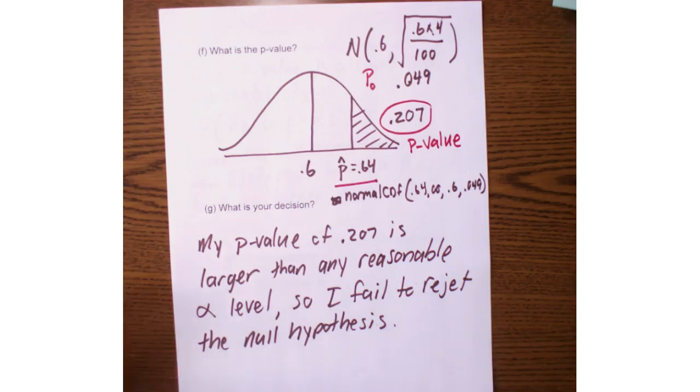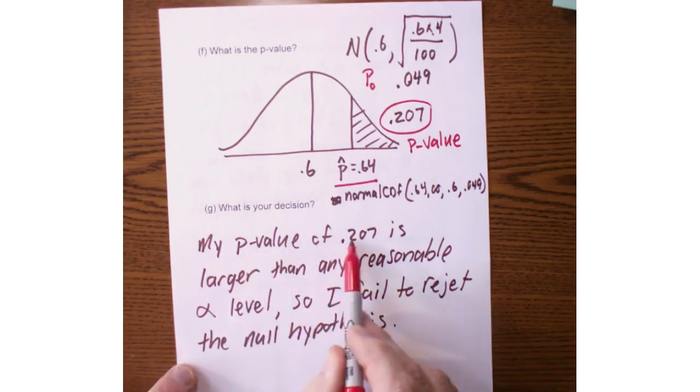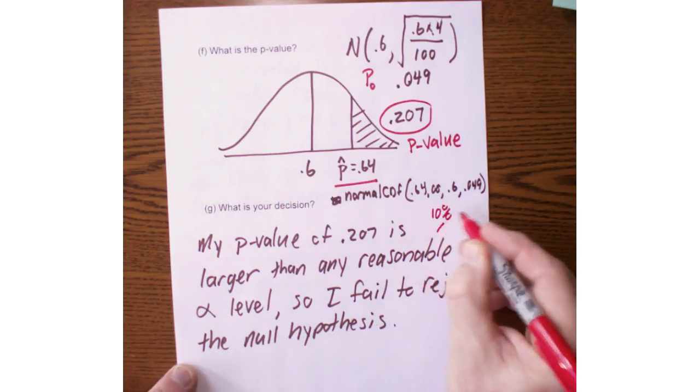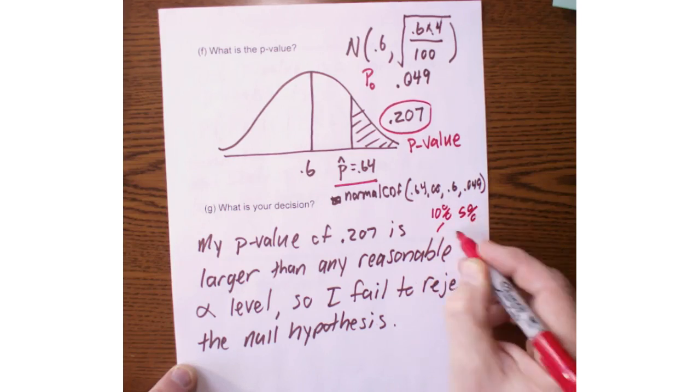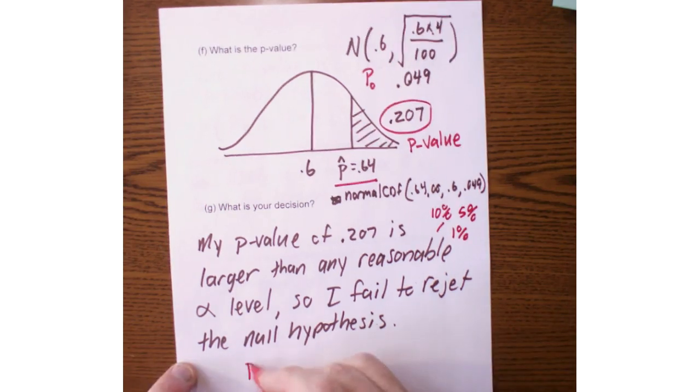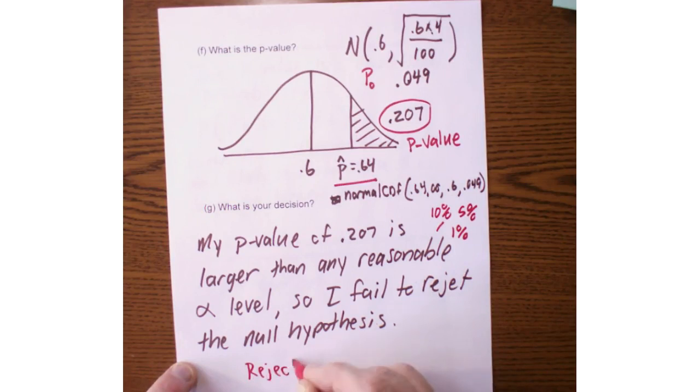So my decision: since my p-value of 0.207 is larger than any reasonable alpha level, and by reasonable alpha level, typically it's either 10% or 5% or 1%, I fail to reject the null hypothesis. Remember, we either reject or we do not reject.